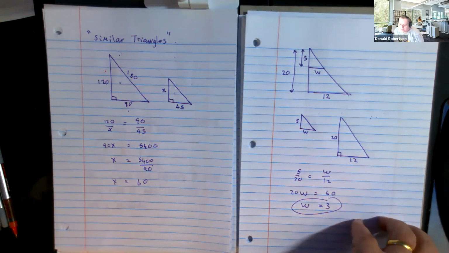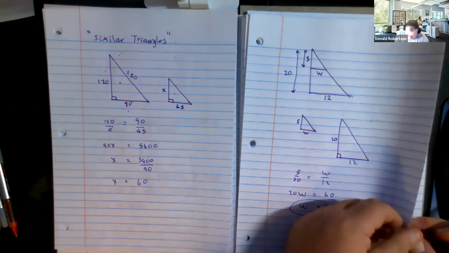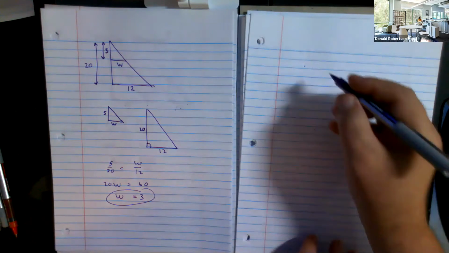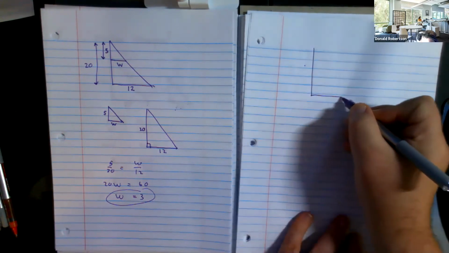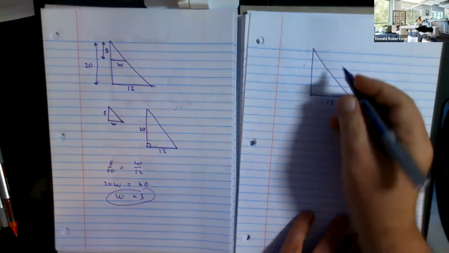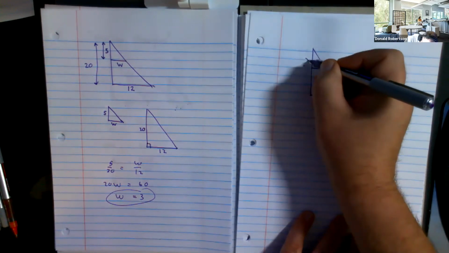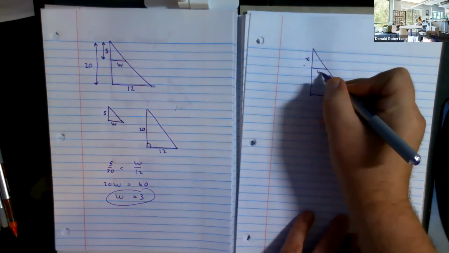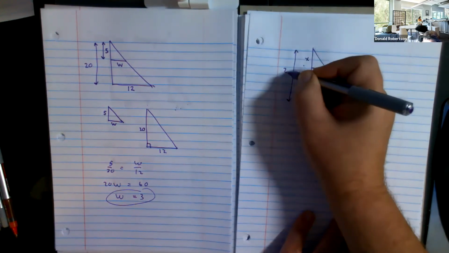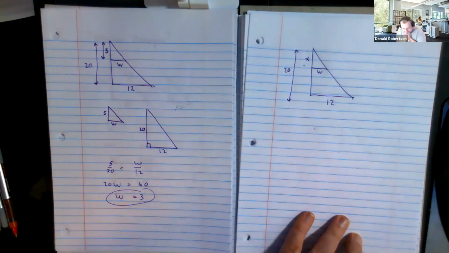Okay, now let's take it one stage further. Same basic triangle. I'll make that 12 again. I'm going to make this guy x and this guy w. And I'm going to make that guy 20 again.